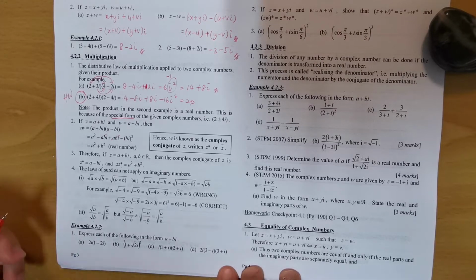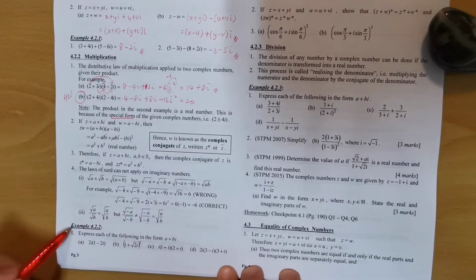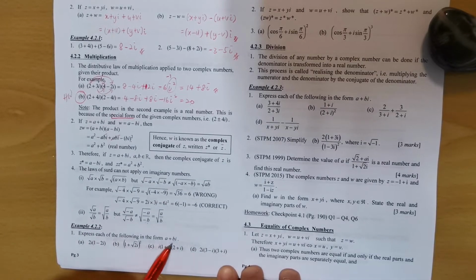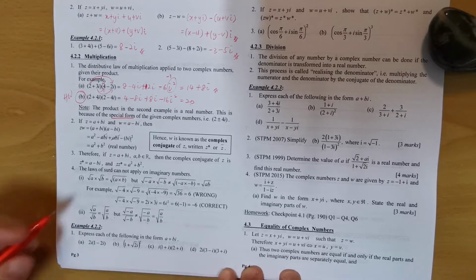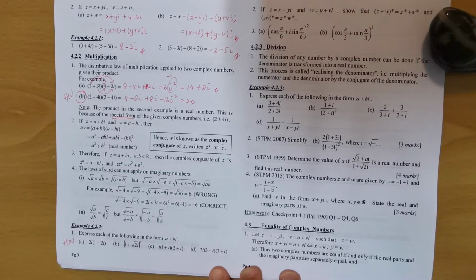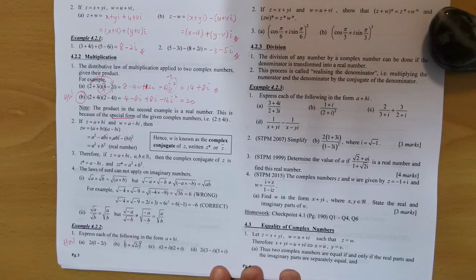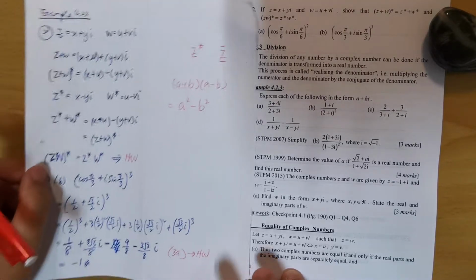Alright, so next what I want to discuss is example 4.2.2. Express each of the following in the form a plus bi. This one I want you to do at home as homework. Do it as your homework. Just multiply only. Just be careful when you have i squared. Okay, I will go to question 2.